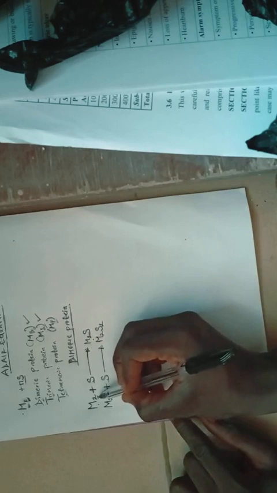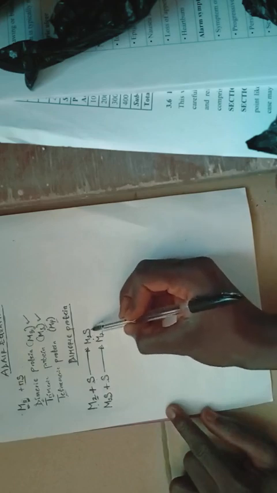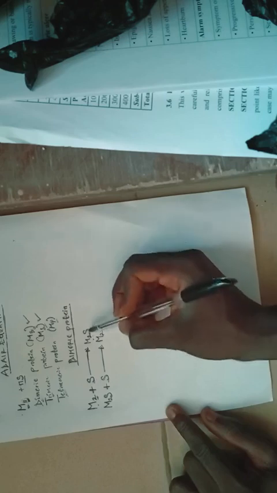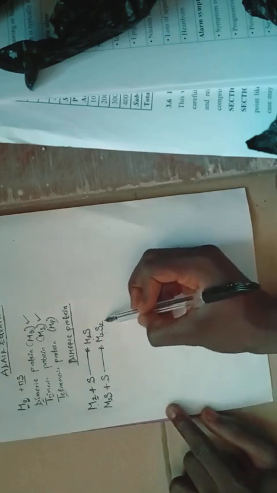I will come again with it. This is a dimeric protein. There's a protomer having two active sites, meaning it can combine with how many substrates? Two substrates, right? So it combines with the first substrate and it forms M2S. Then I said, this thing is not yet saturated, it's not yet complete. So I take M2S again and react it with another substrate to form M2S2.